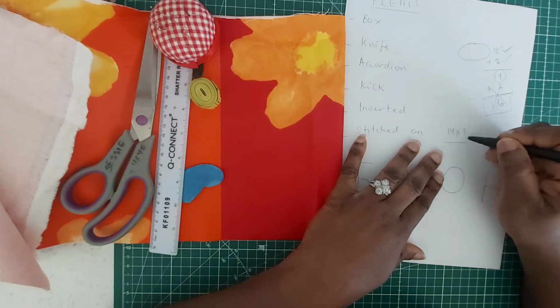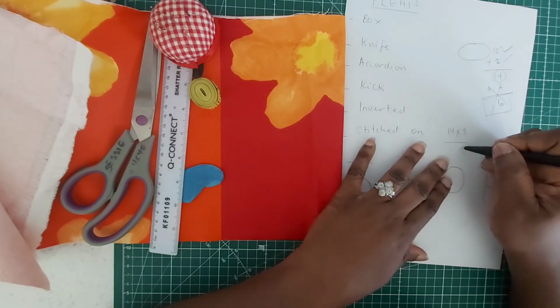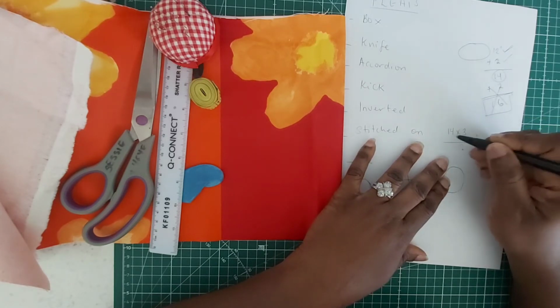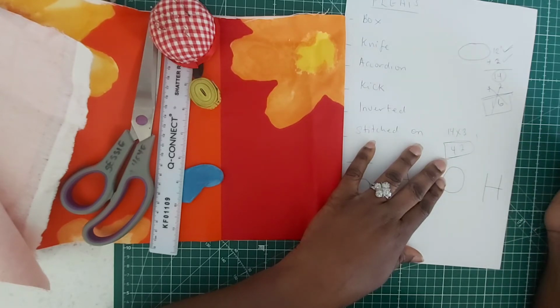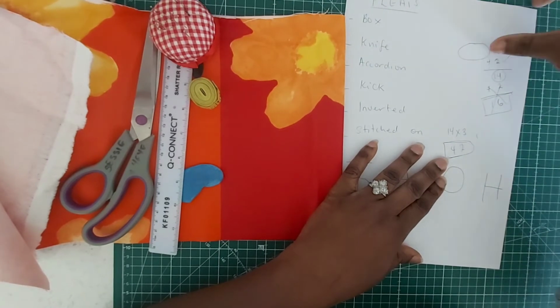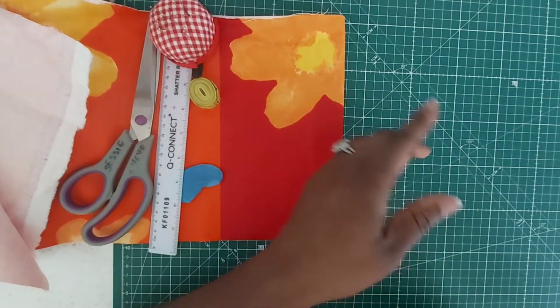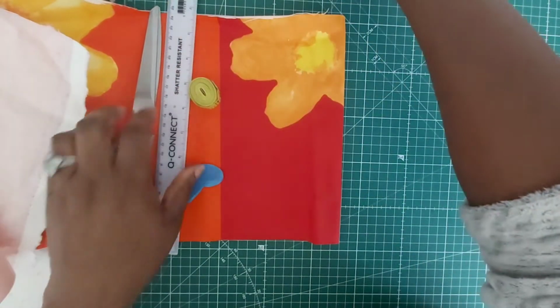So 14 inches times 3. What would that be? 3 times 4 is 12, plus 1, that's 42. So we are talking about 42 inches in measurement. 42 inches will be the length of the fabric we are going to cut lengthwise.